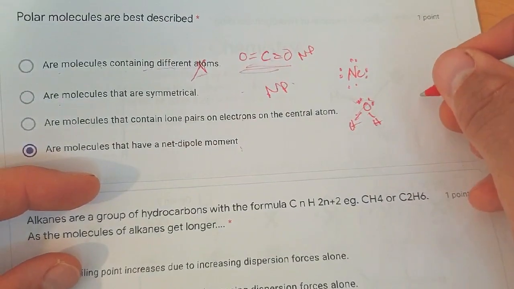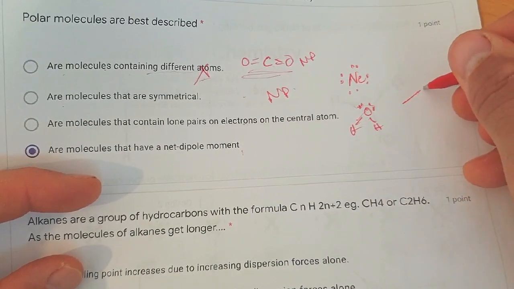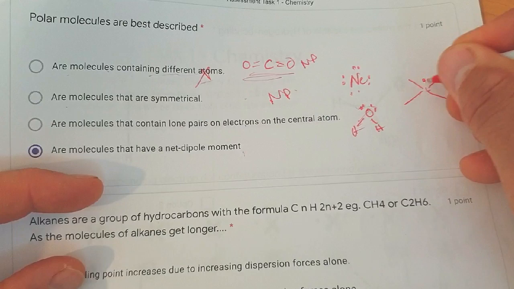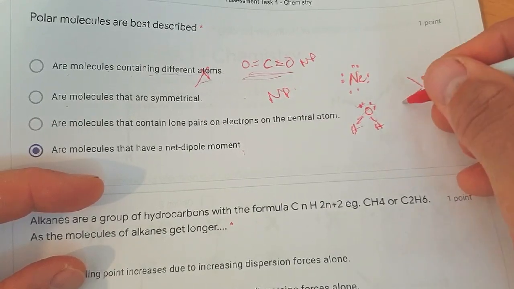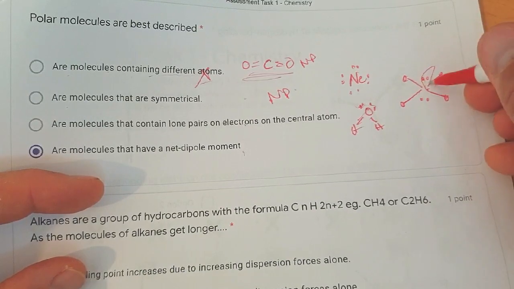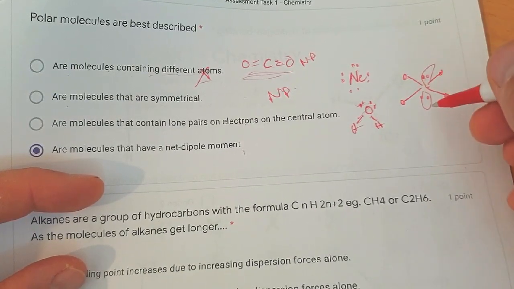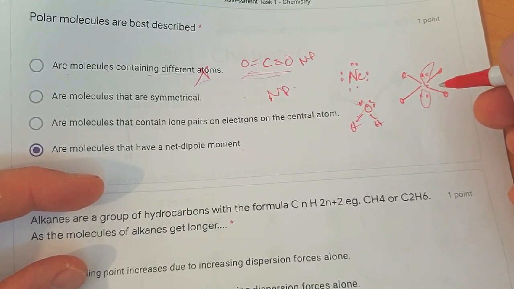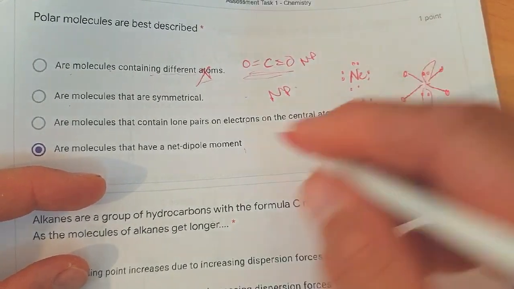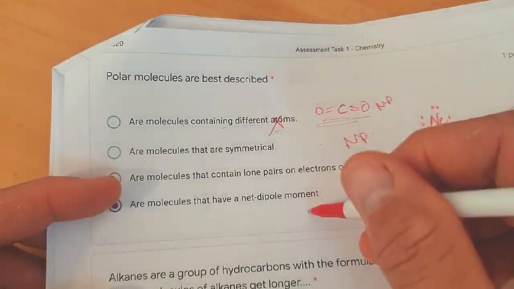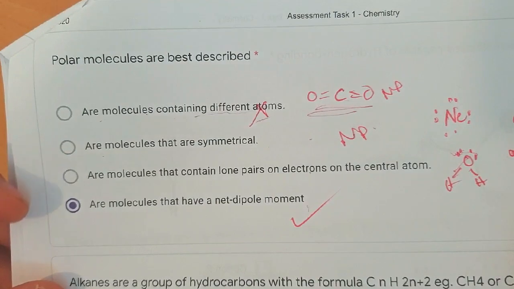You can have an arrangement where you have electron pairs, something like that. In this case, it is not polar because it's symmetrical. So the best way to describe it is all molecules that have a net dipole moment are polar.